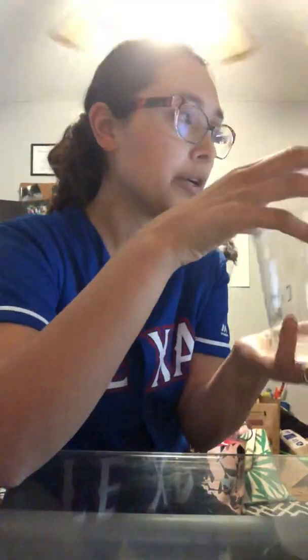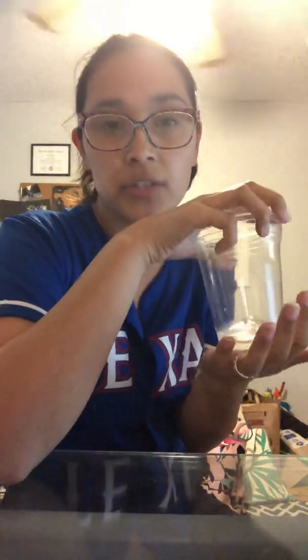Everything looks yellow in this light right here, but it is clear. Okay, so what I would put for water, that second column: it's really cold actually. A temperature decrease, crystals dissolved, no color change.